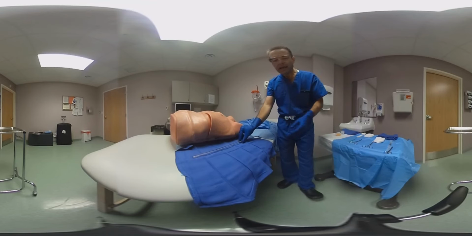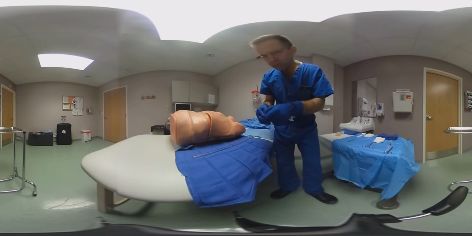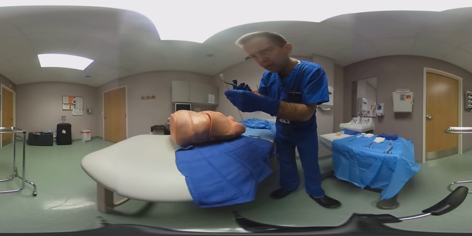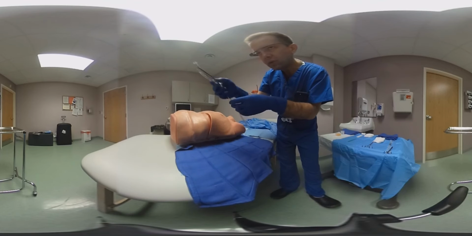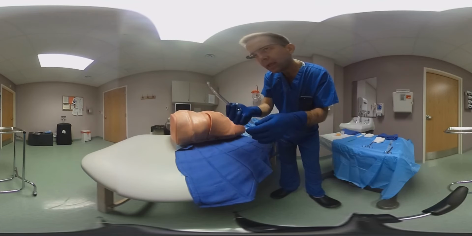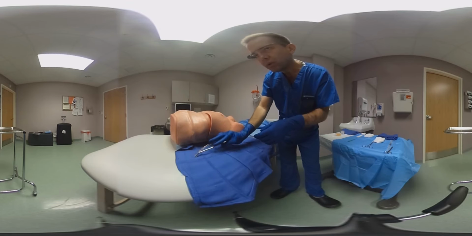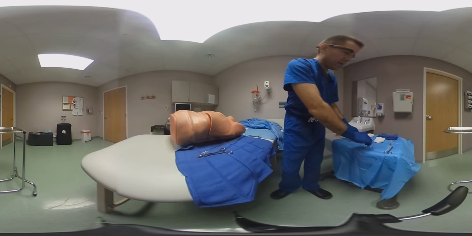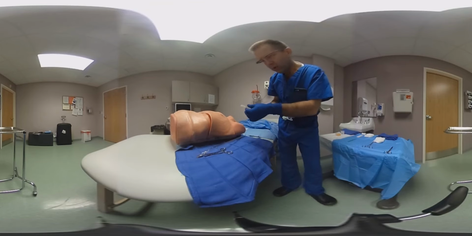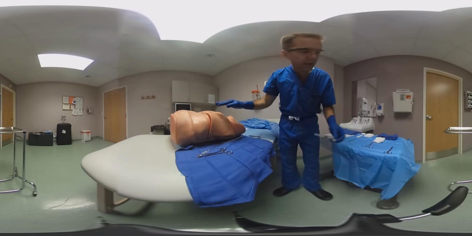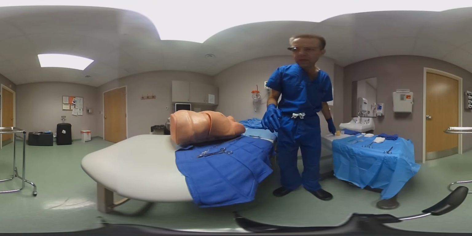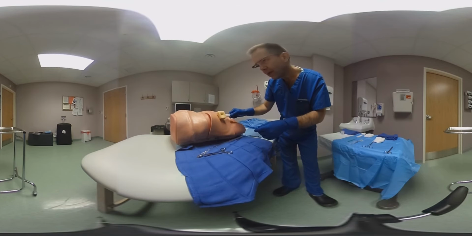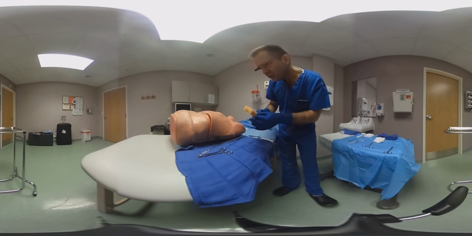In any case, we set up the tube by connecting a Kelly type curved clamp on the tube to help us direct the tube when we are going into the patient's pleural cavity, and we inject a local anesthetic after having prepped the area with a solution. I'm going to obviate that to sterilize the area. This is a sterile procedure.